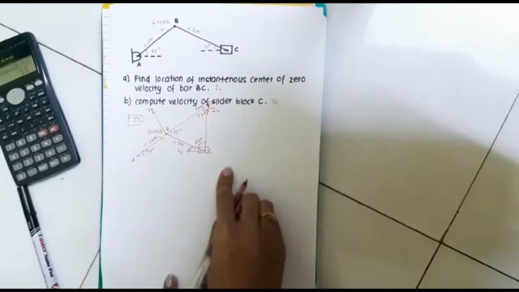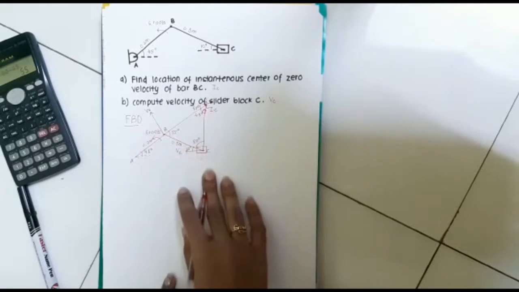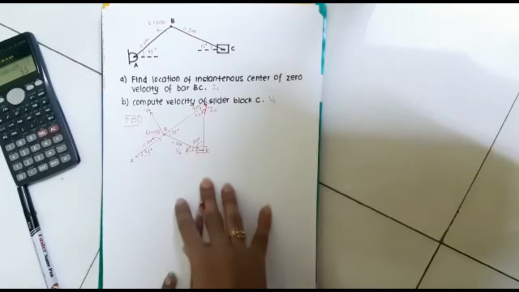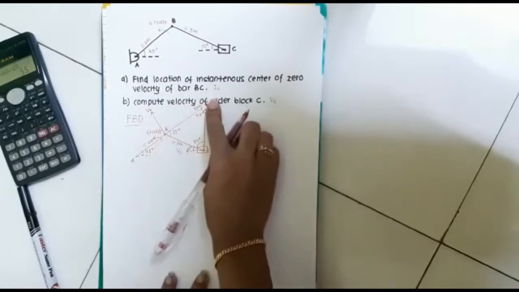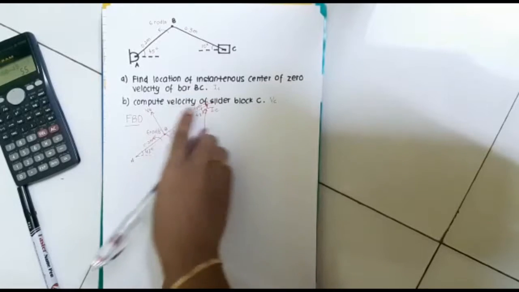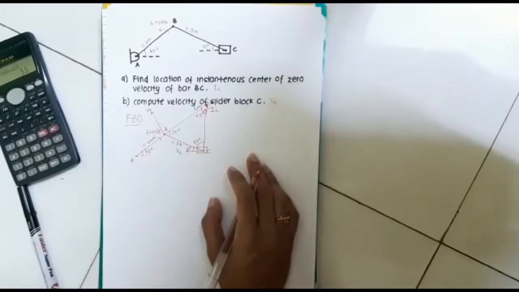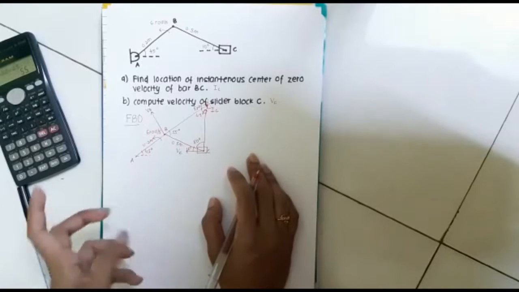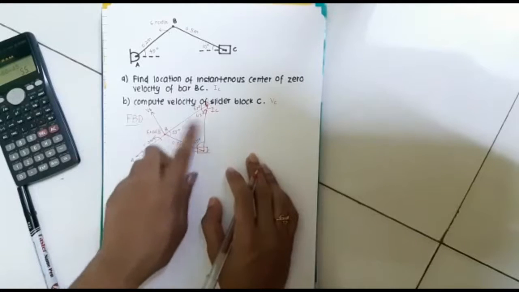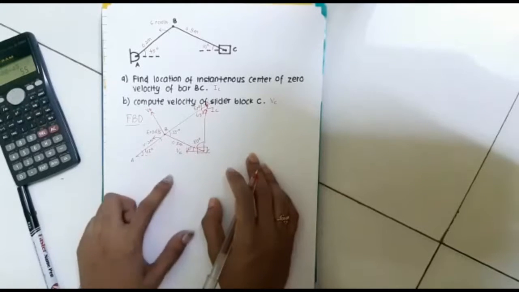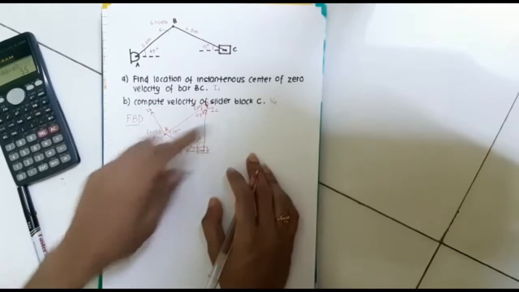Okay, since we have found all the angles, now we have to find the length of C to IC and B to IC, so that we can find the velocity of C. To do that, we need to use the sine rule to find the lengths. Since all of the angles are provided, now we can use it to solve this question to find VC.